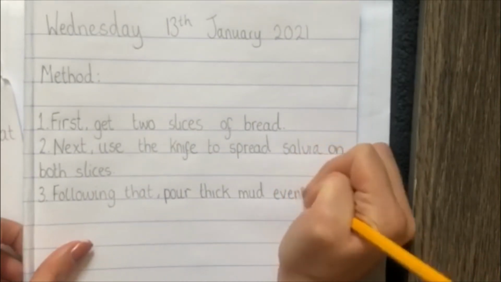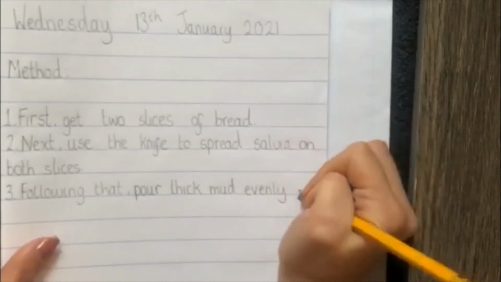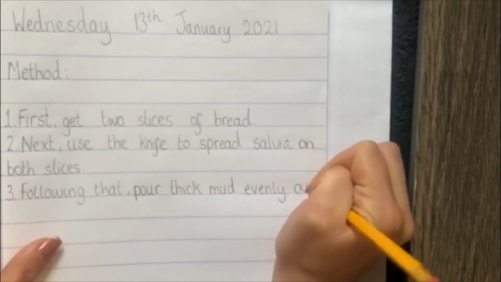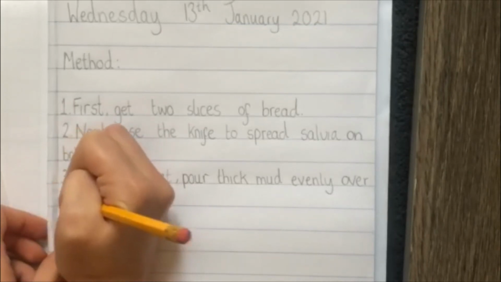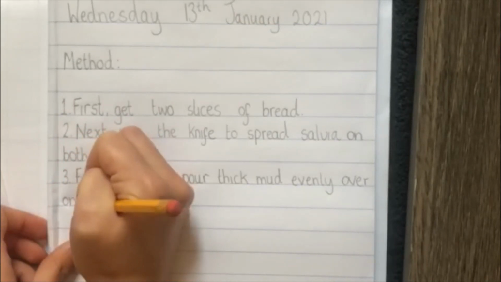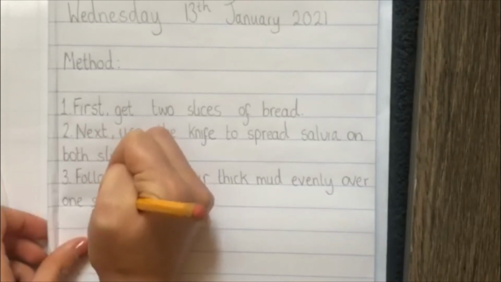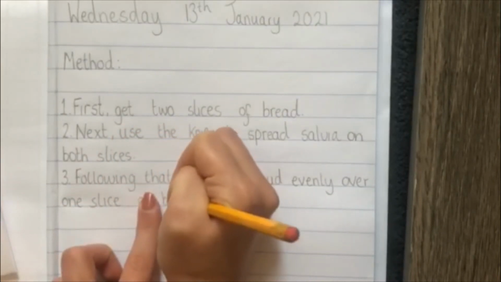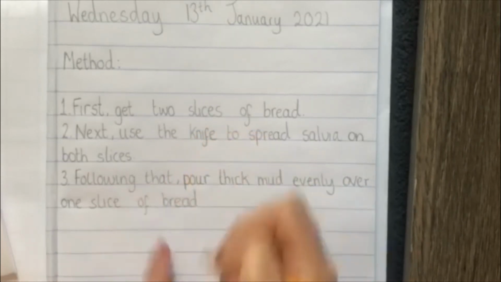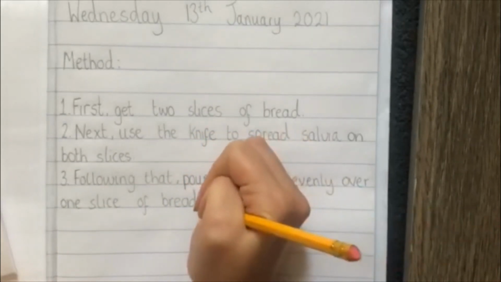Challenge myself and use an adverb. Evenly over one slice of bread. And make sure I add my full stop at the end.